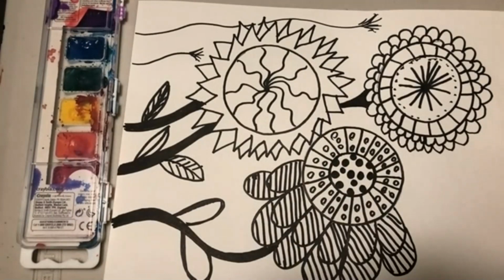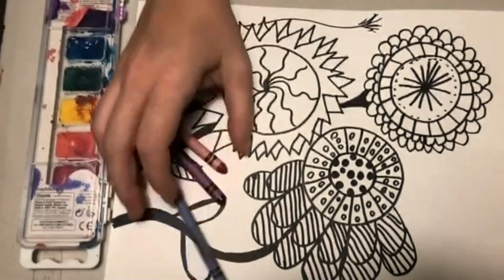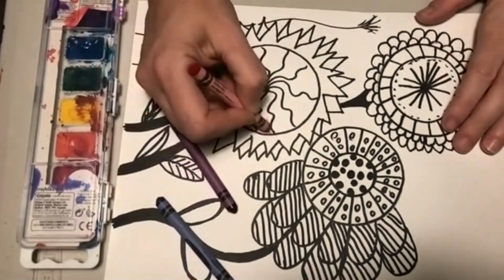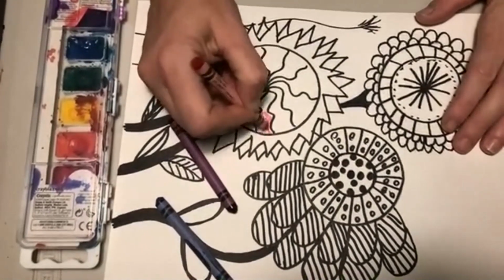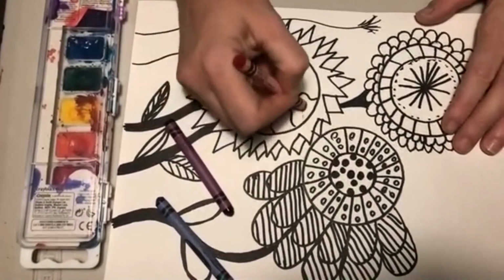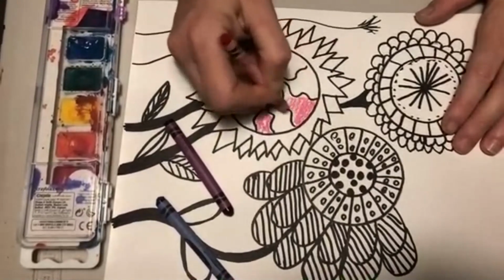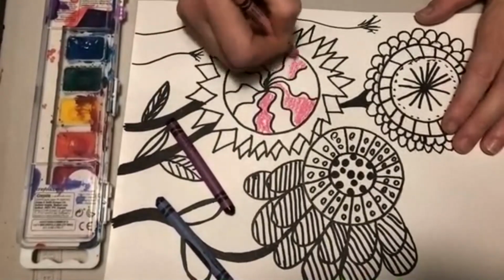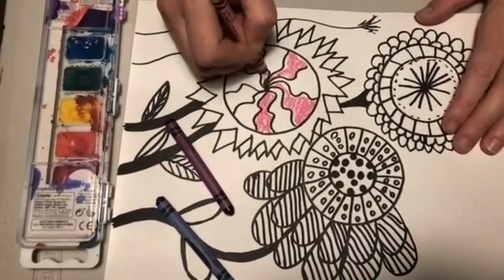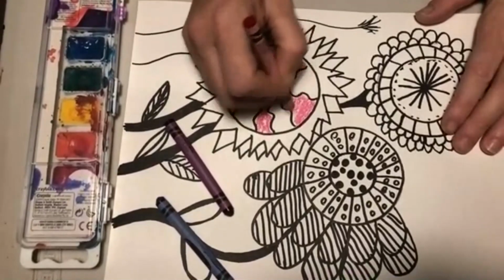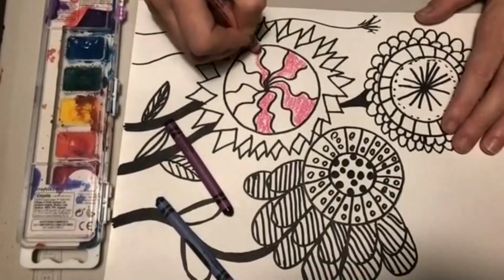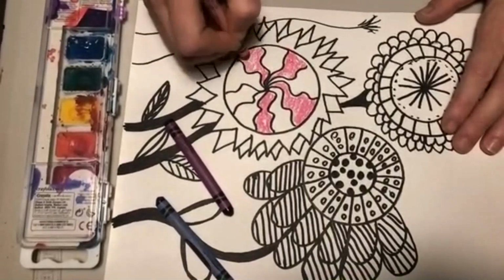What you will want to do is pick out your color scheme. I'm going to pick a few crayons, a few colors that I want to work with. And I'm going to add some color to my picture using the crayons first. I'm coloring quickly, but do your very best coloring, staying inside of your lines the best that you can.